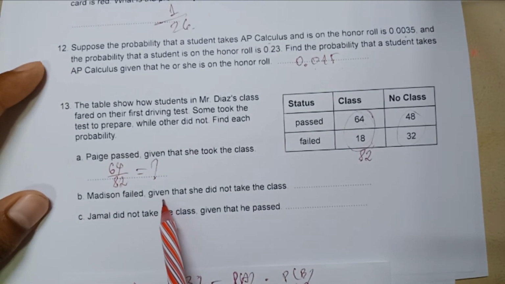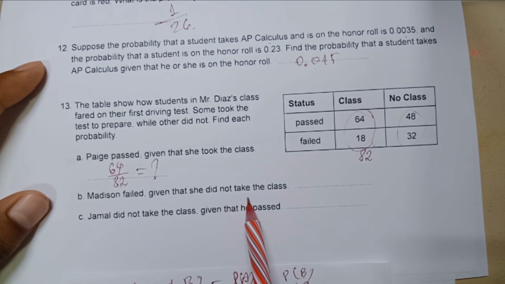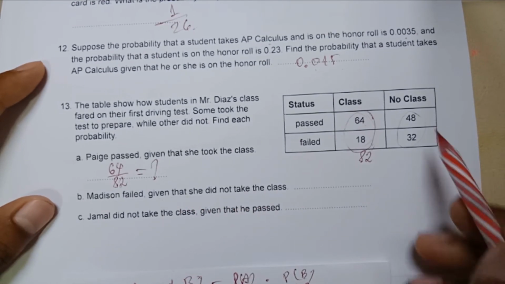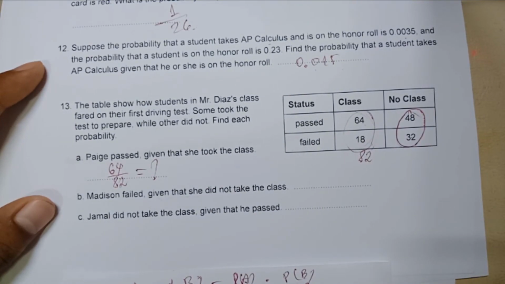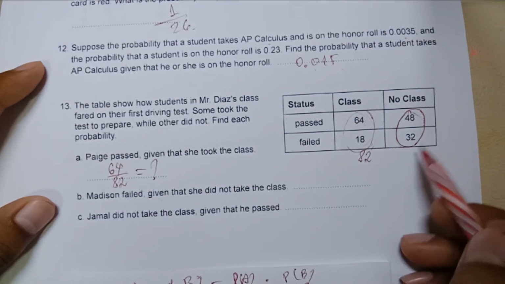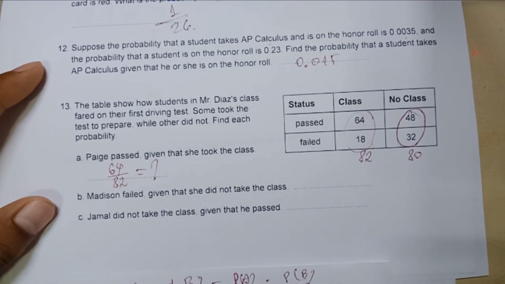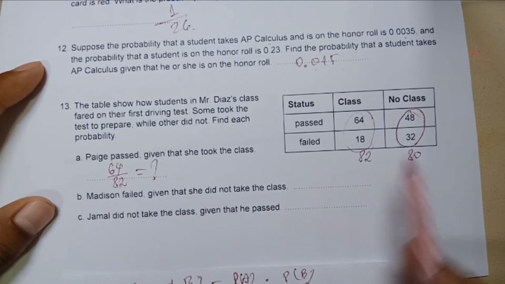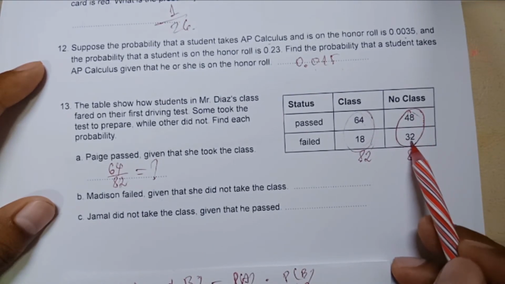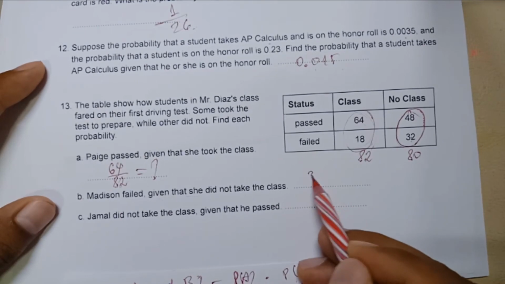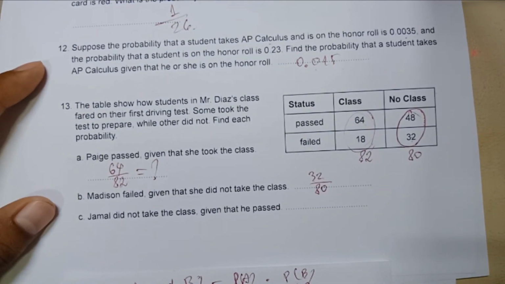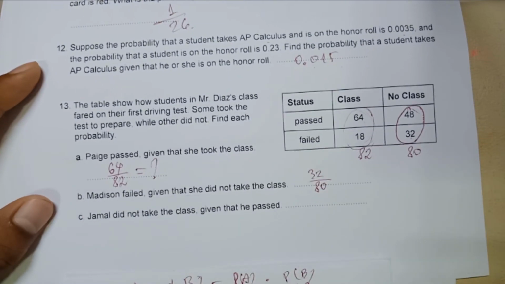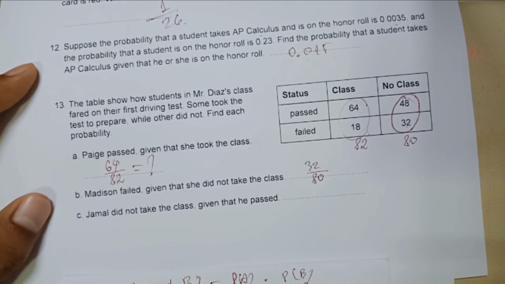B, look at the given first. She did not take the class. Okay, this did not take it. So 48 plus 32 to get the total number of not taking the class. You have 80 in this section. She failed. Did not take and failed. So you will have 32 over 80. And you simplify this by yourself to get to the simplest answer.